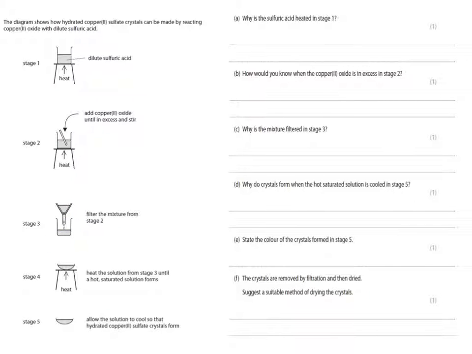Now, why do we heat the sulfuric acid in stage 1? Well, that's to increase the speed of reaction between copper oxide and sulfuric acid. It provides energy for that reaction to occur.